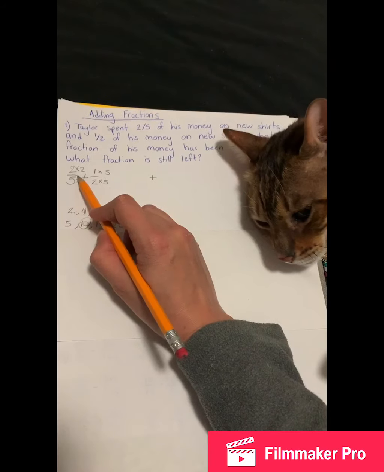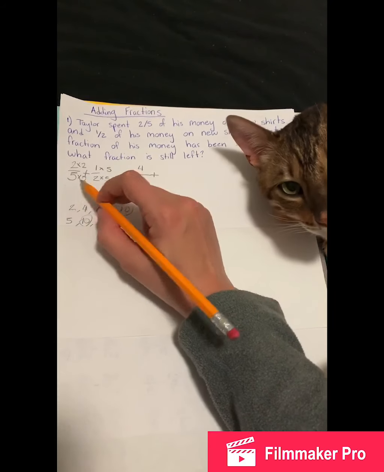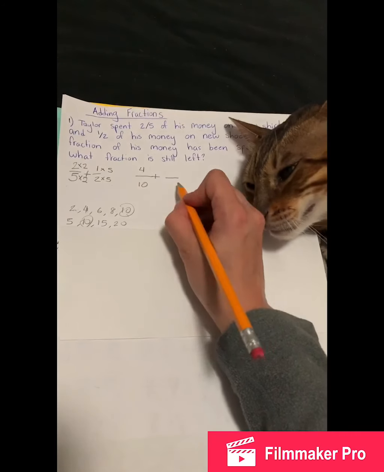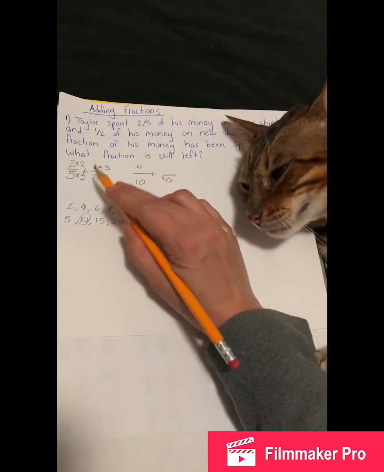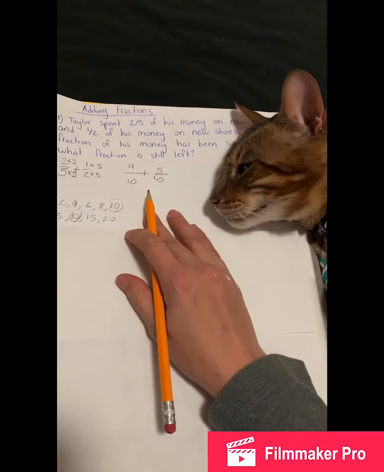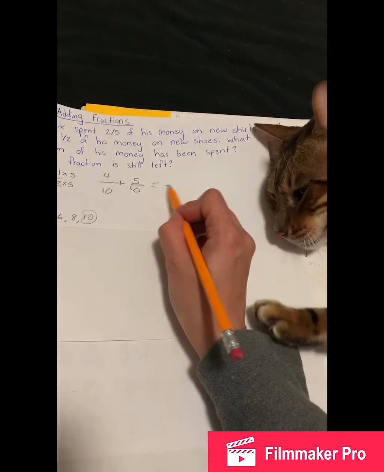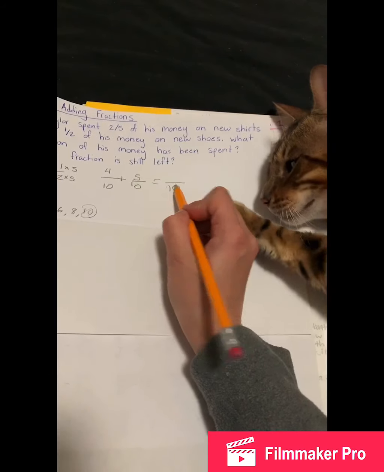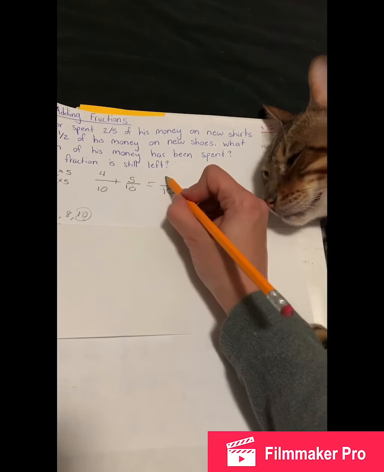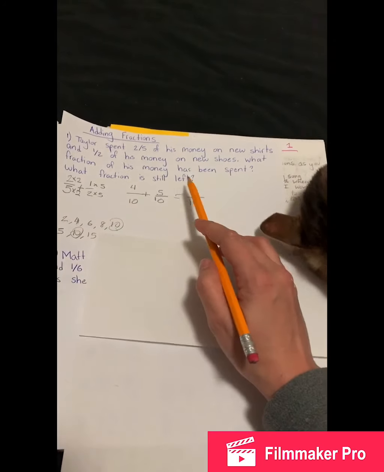2 times 2 gives us 4. And then 5 times 2 is 10. 2 times 5 is 10. And then 1 times 5 is 5. Then all we have to do is add these together. We're not going to add the denominators. We're just going to carry those over. So it's going to stay 10 on the bottom. And then 5 plus 4 is 9.